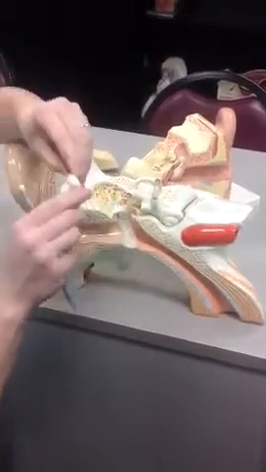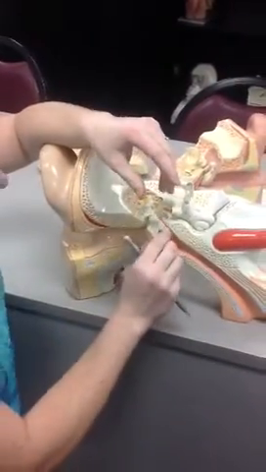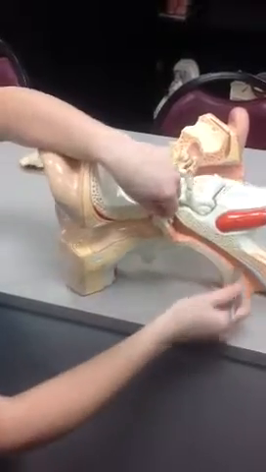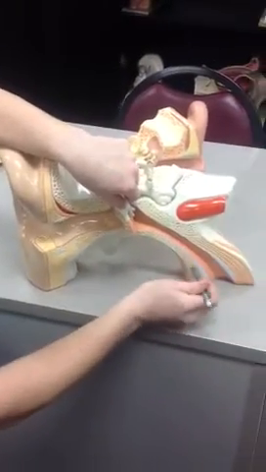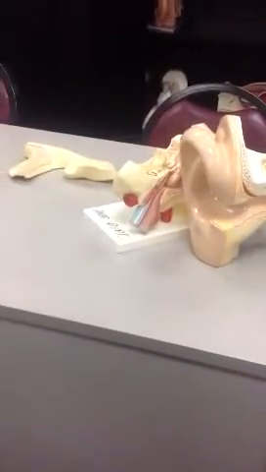Again, we have the tympanic membrane. We've got malleus, incus, into stapes. We have the auditory tube and the tensor tympani muscle and tensor veli palatini muscle. So that's a different view. The third view is this Denoyer-Geppert model.